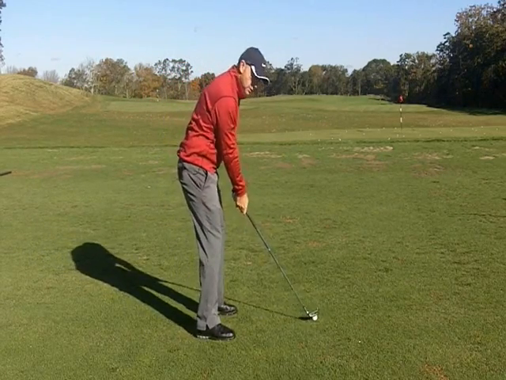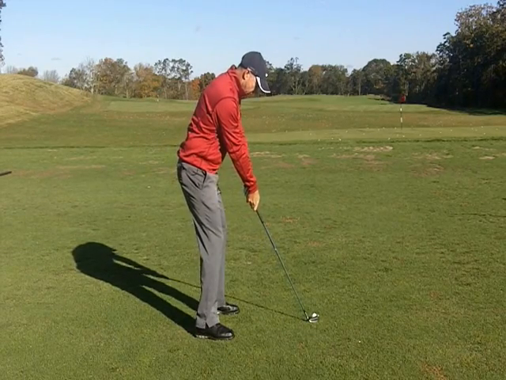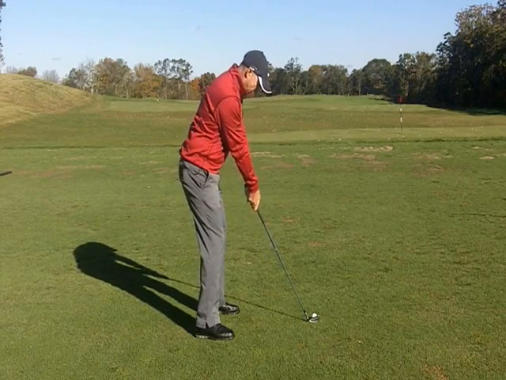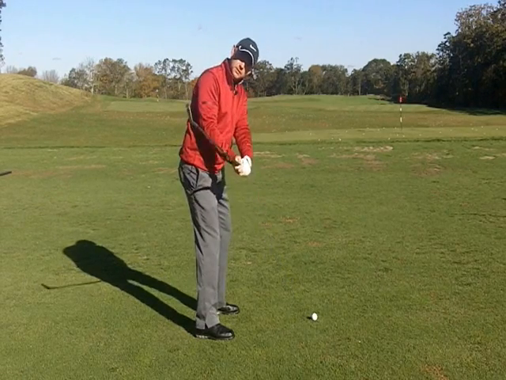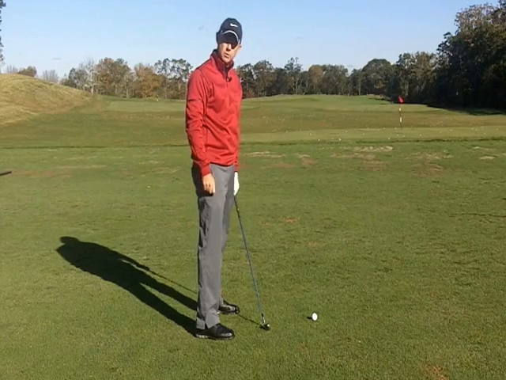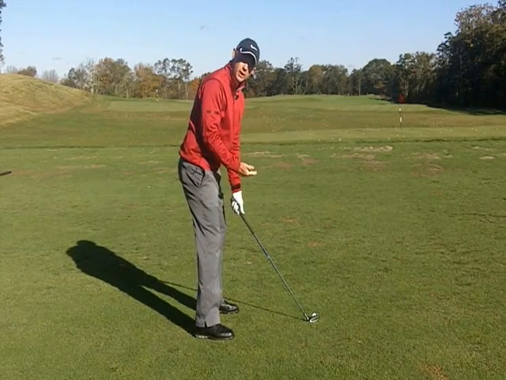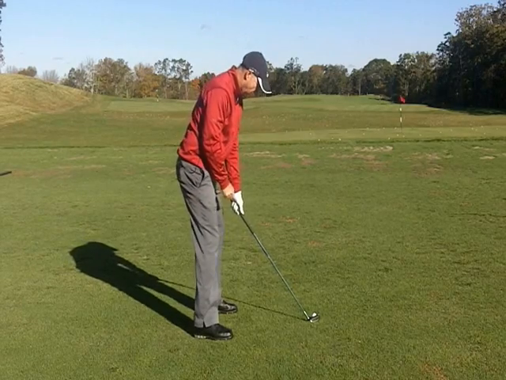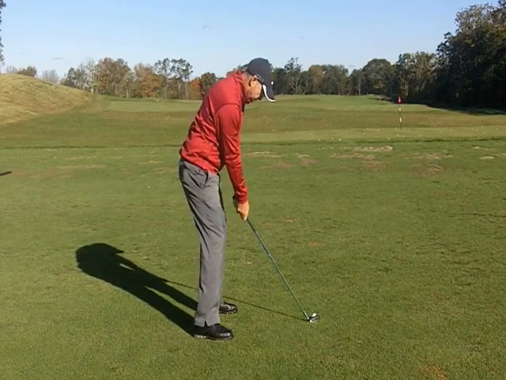So a lot of players I see want to get into the address position, try and sole the club flat on the ground, and they get their posture too upright and the wrist set too high at address, making it very difficult for them to then set the club correctly in the backswing. So at address we're looking for the toe of the club to be off the ground slightly with the club resting on the heel, and there should be some angle between the forearms and the shaft at address.